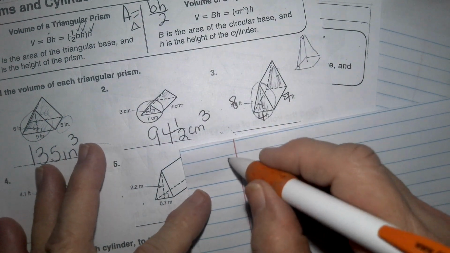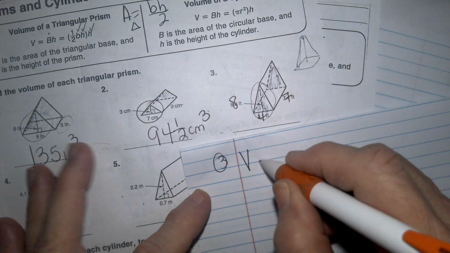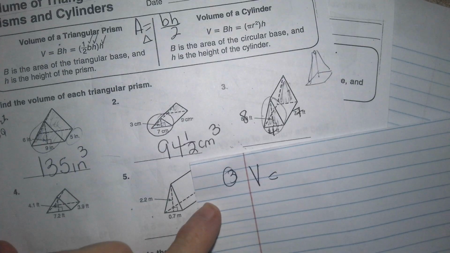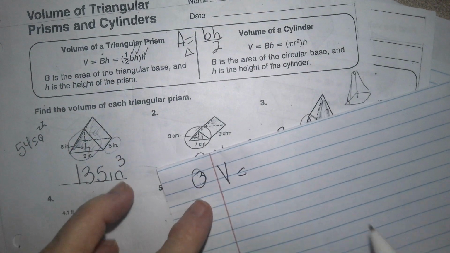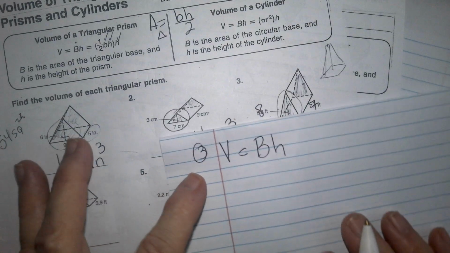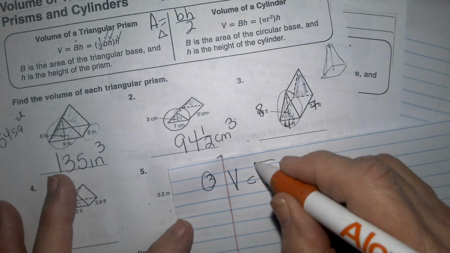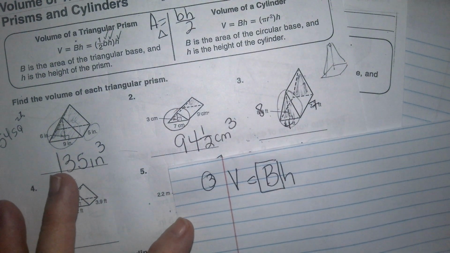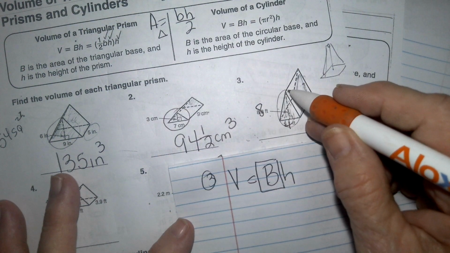All right. So on this one, on the number 3, what is the formula for the volume of a triangular prism? Base times height. So it is big B times H. But unless they've already calculated that area, you have to change this yourself to the formula for the triangle.